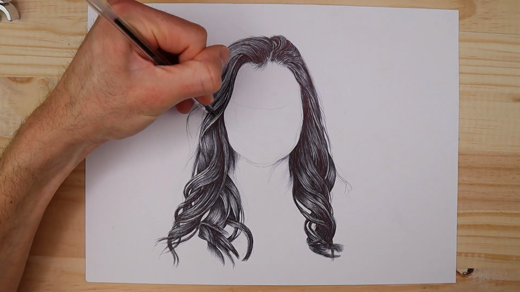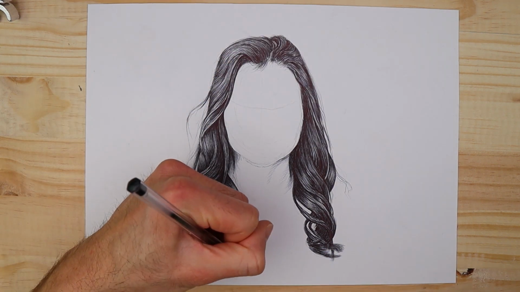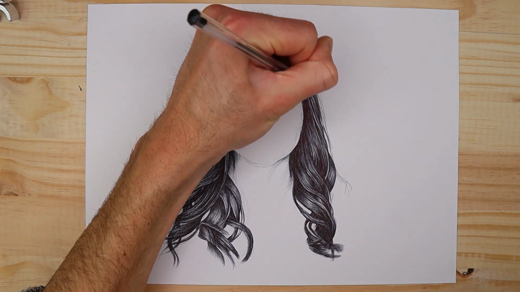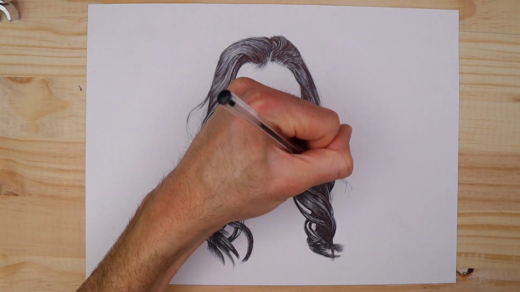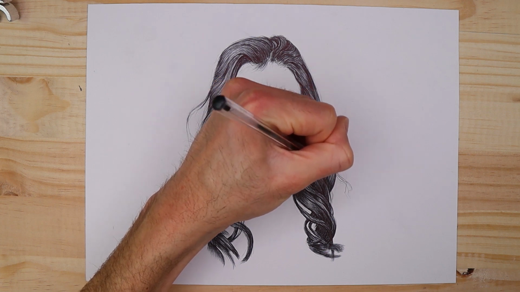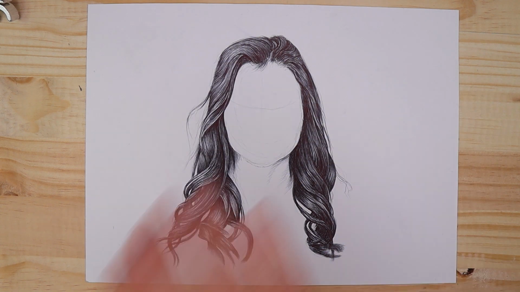But otherwise, that is it, guys. This is the general process of how to draw realistic hair. I hope there were ideas, concepts, and principles that you can take into your own hair drawing and will assist you further in creating a more realistic hair drawing.